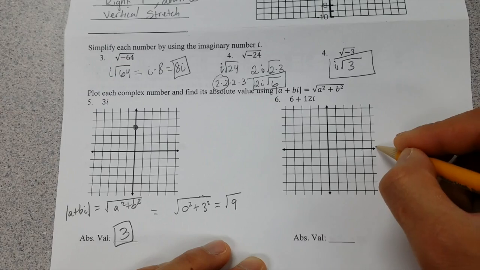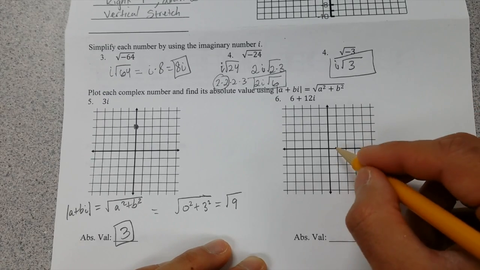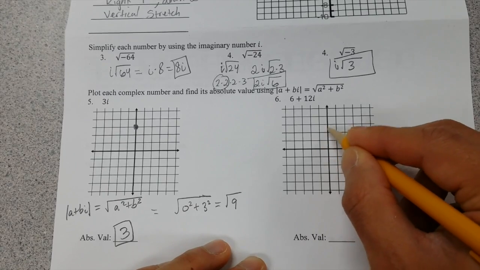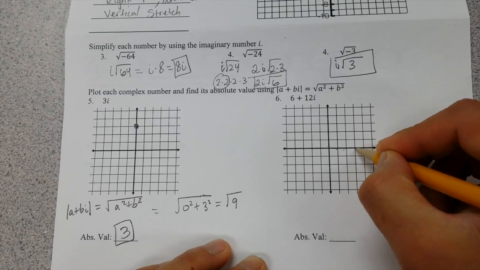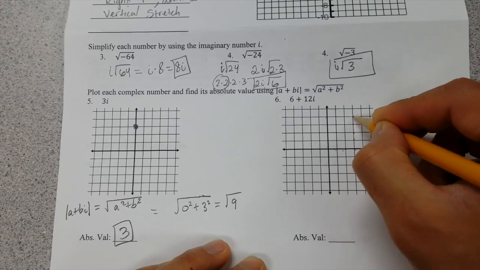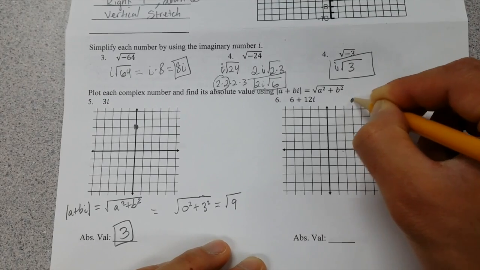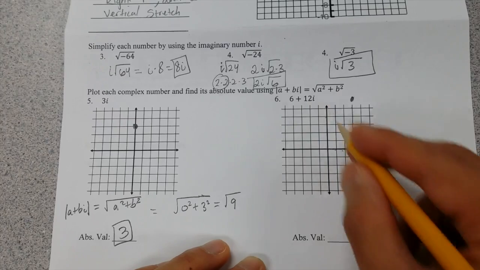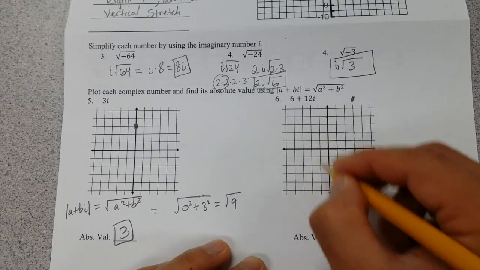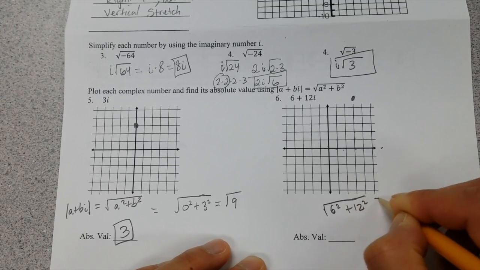Obviously, this is going outside the graph. So 1, 2. Well, we can count it by 2. 2, 4, 6, 8, 10. So 2, 4, 6, 8, 10, 12. Right, somewhere up here. And then plug in the formula with square root of 6 squared plus 12 squared.